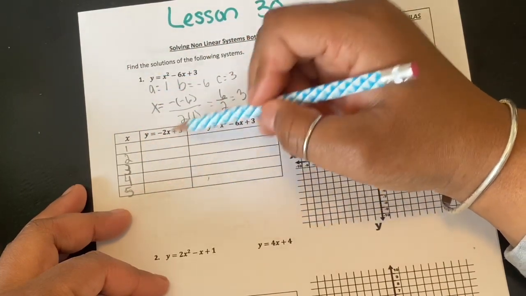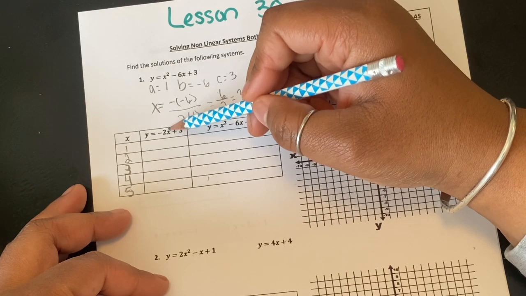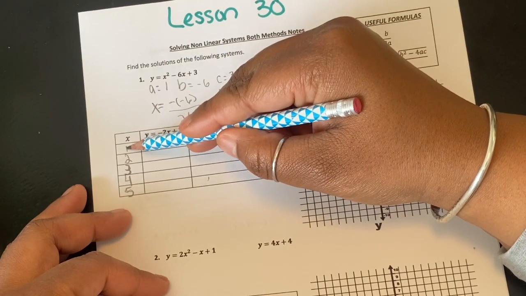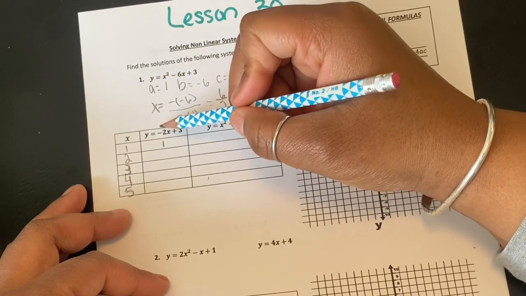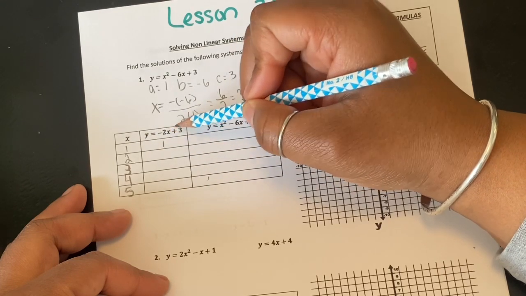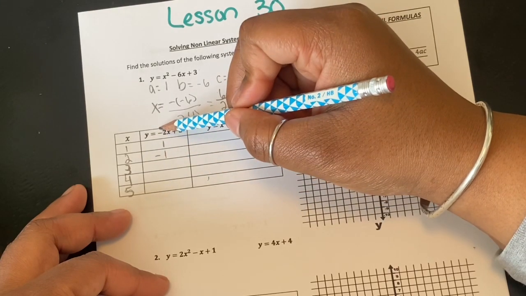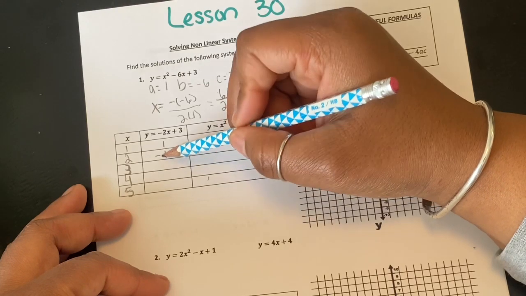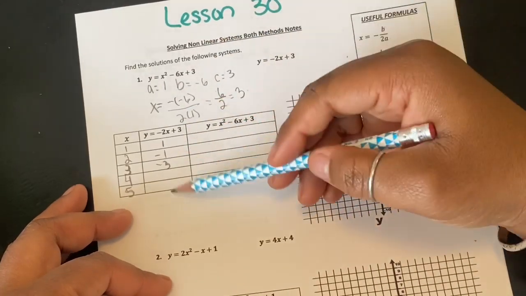Now that we have our x values, we have to plug each x value into each of our equations. For example, negative 2 times 1, plugging in 1, is negative 2 plus 3 is 1. Then negative 2 times 2, which is negative 4, plus 3, which is negative 1. Negative 2 times 3, which is negative 6, plus 3, which is negative 3. And you continue until you fill this out.